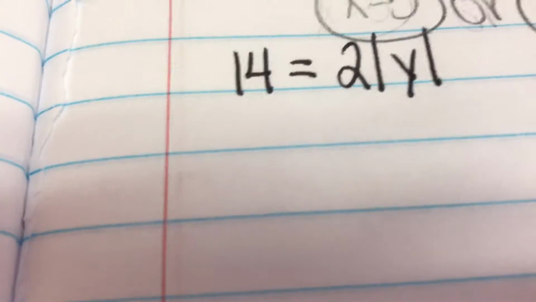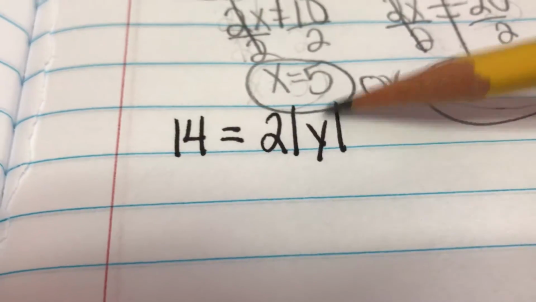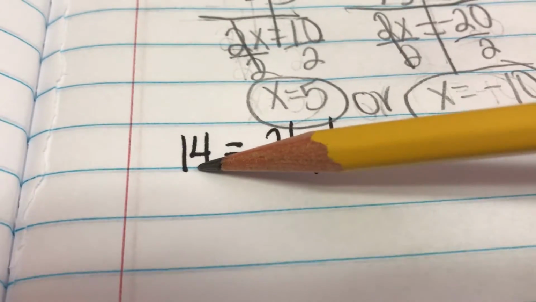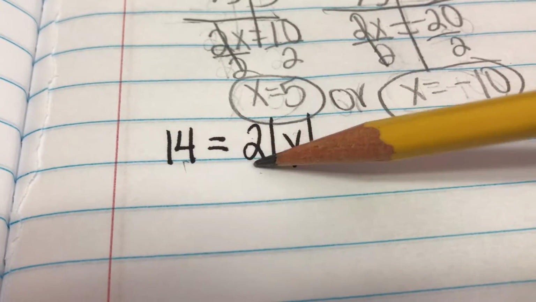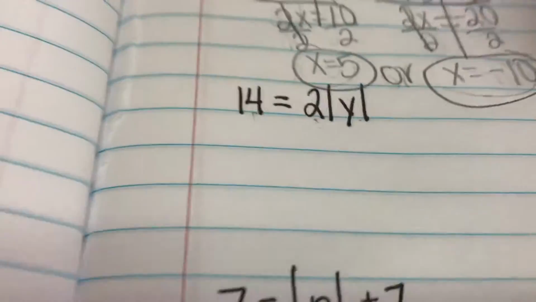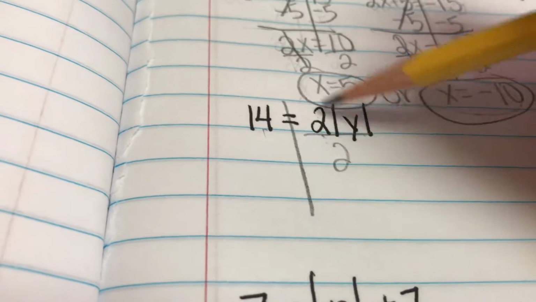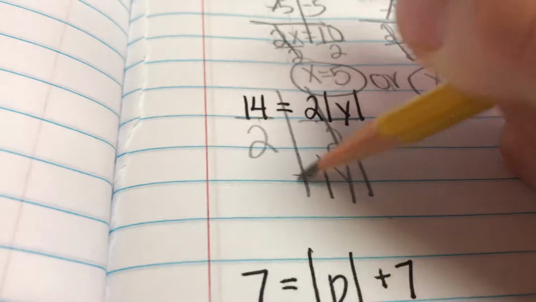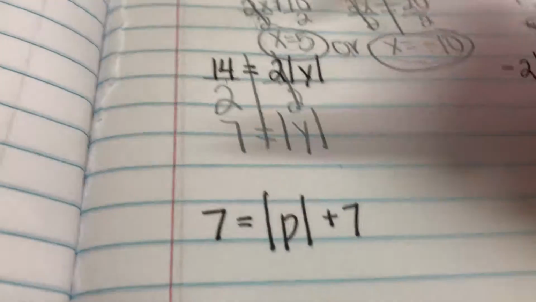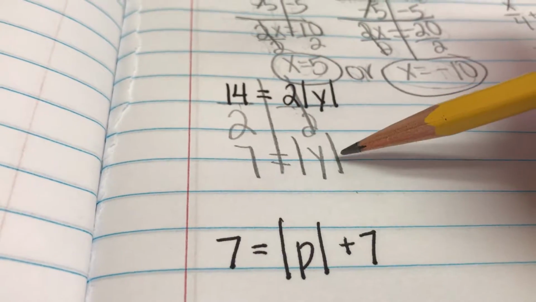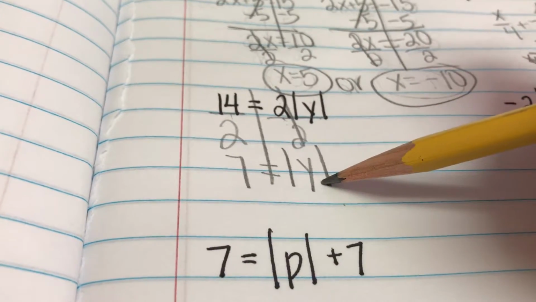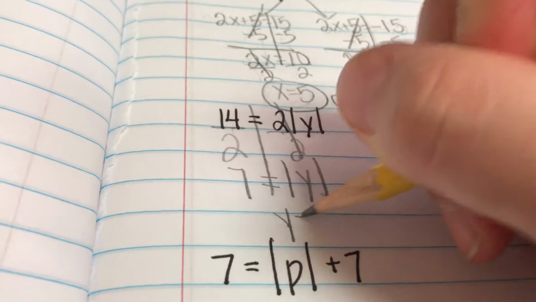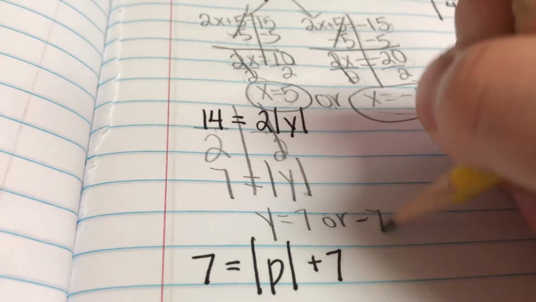Now, this one is a little different. If the absolute value bars were around the 2 and the y, I would set this equal to 14 and -14. But because the 2 is outside the absolute value bars, we're going to get rid of that first. So we're going to just divide both sides by 2. And I'm left with absolute value of y equals 7. Now I look at this absolute value of y, and I can set that equal to the positive and negative. So this still has 2 answers. My answers are going to be y equals 7 or -7.